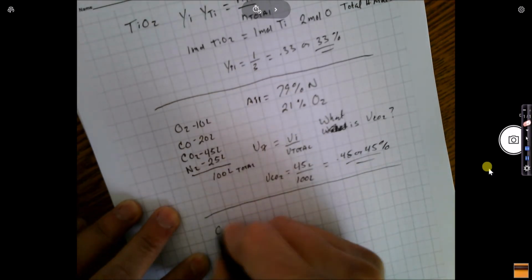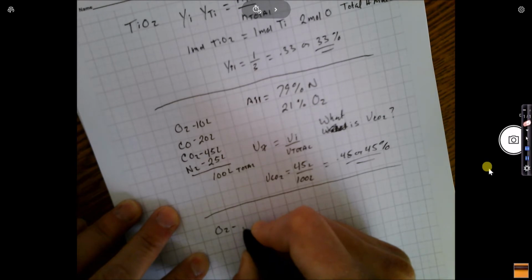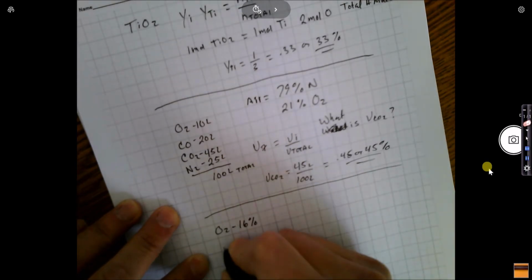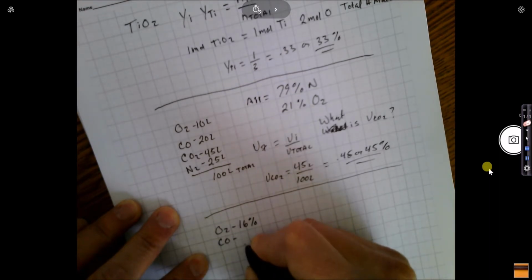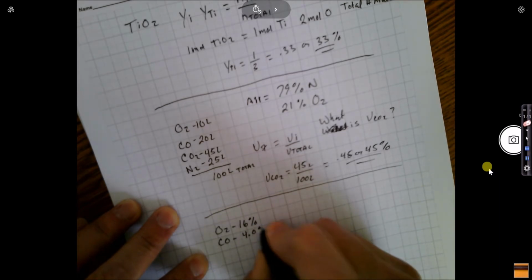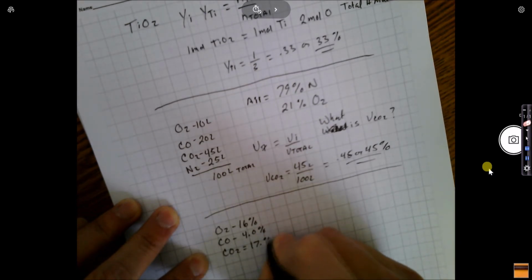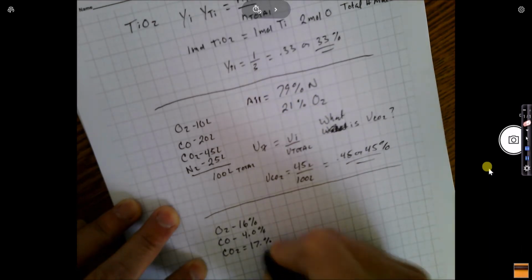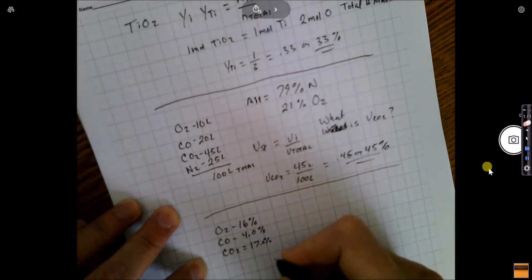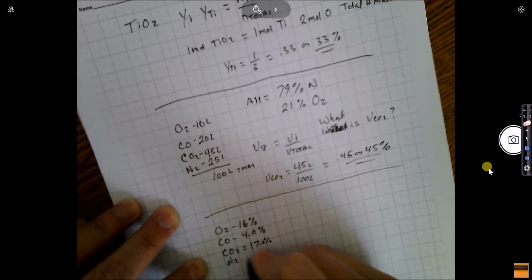And so we have O2, and it is 16%. And we have, again, our friend carbon monoxide. I don't know if it's actually your friend. I wouldn't breathe it. We'll say it's 4.0%, so it's somewhat clean. We say we have some CO2, and that's 17%, and we put 17.0. And so we have, again, our nitrogen, and we say our nitrogen has 63%.